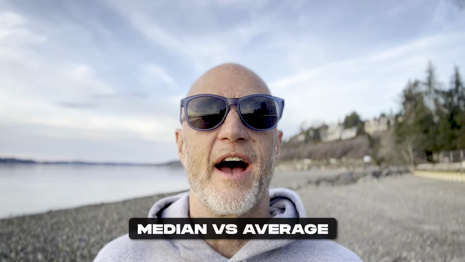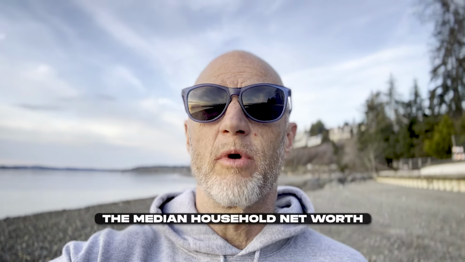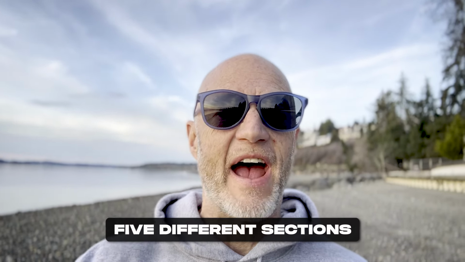Also, we're going to talk here about median numbers, which is important as opposed to average. One or two people with a lot of money could really skew averages, but it won't skew median, because median is half the people have more, half the people have less. So just to cut to the chase, the Federal Reserve has data of all households. The median household net worth in 2021 is $120,000.